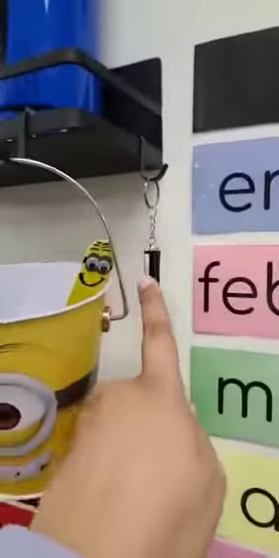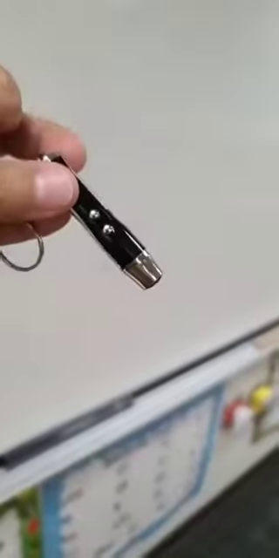Also, I have this laser hanging here, so whenever the kids are telling me about a letter or the word of the day, I can just point with this, or I have them press on it and they point to it. They love using the laser.